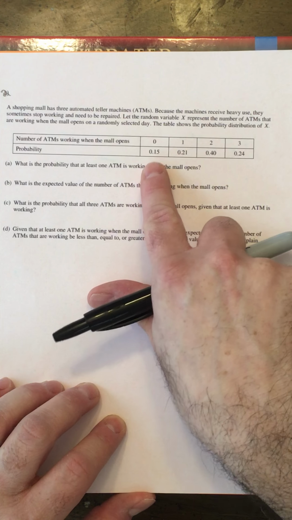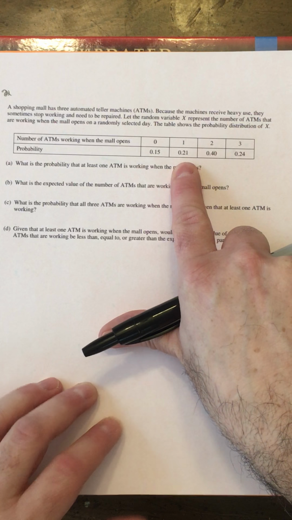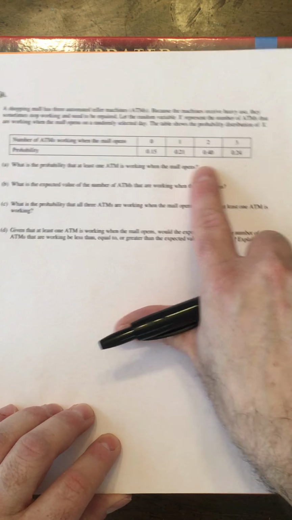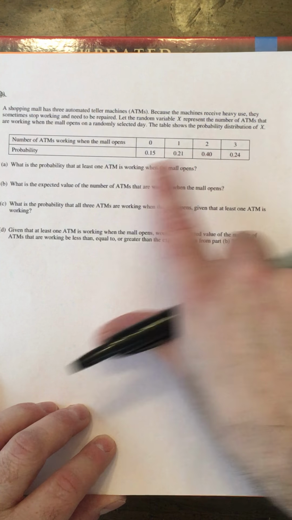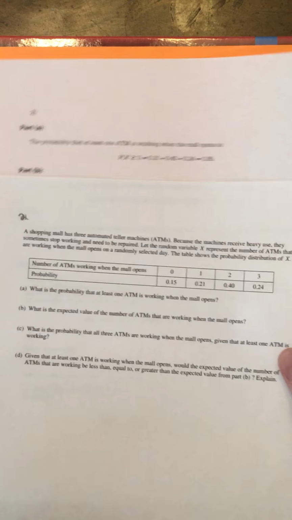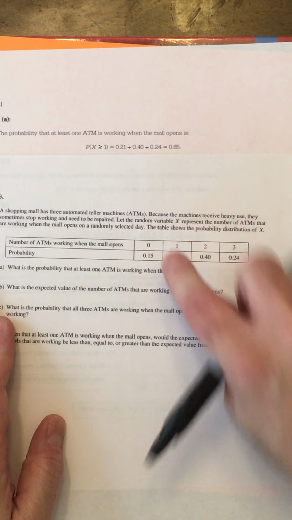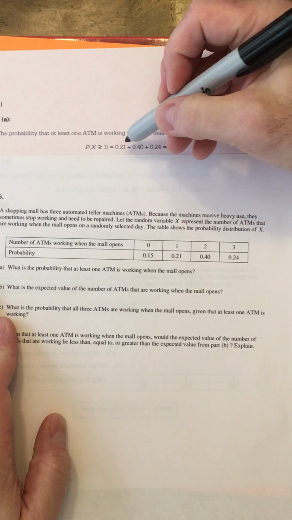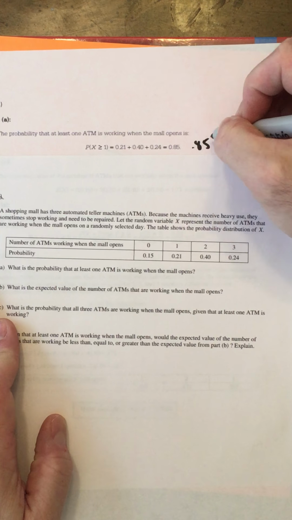The probability that 0 are working at the mall is 0.15. Exactly 1 is working is 0.21. 2 is working is 0.4. 3 is working is 0.24. Okay, what's the probability at least 1 is working? Let's go take a look at the answer key here. We would add up, at least 1 is not 0, so it's 1, 2, and 3. You'd add up the 0.21, 0.40, and 0.24 to get 0.85.